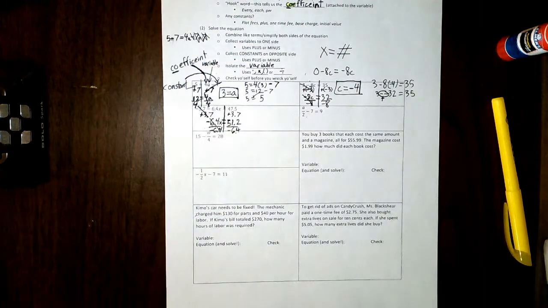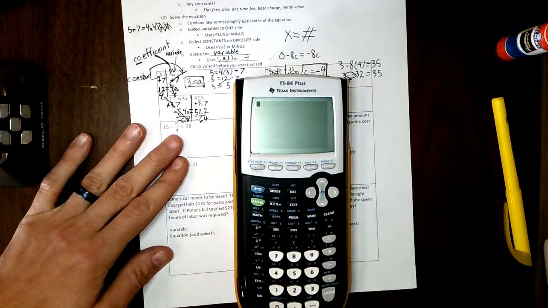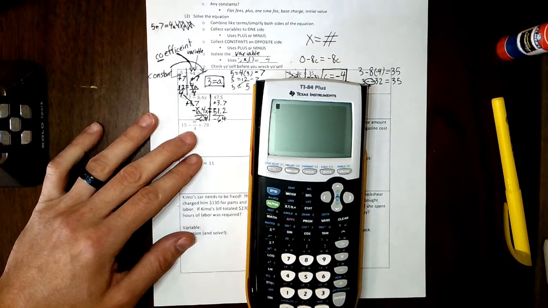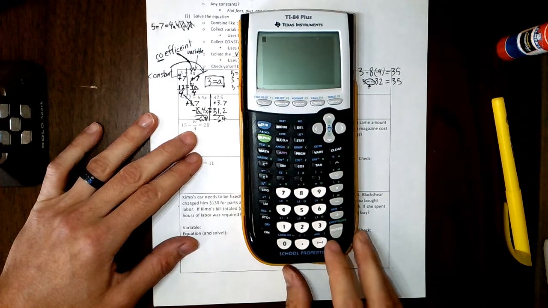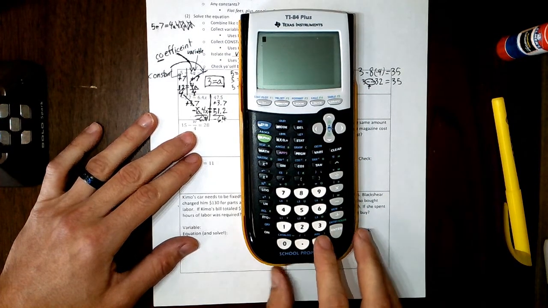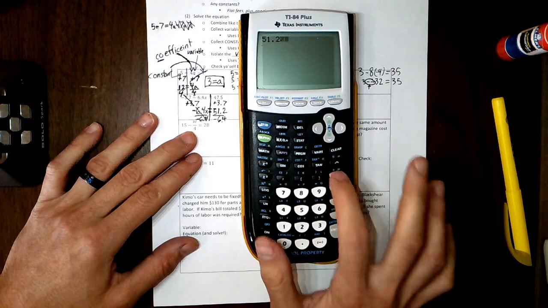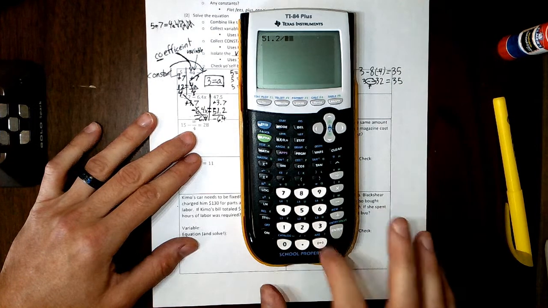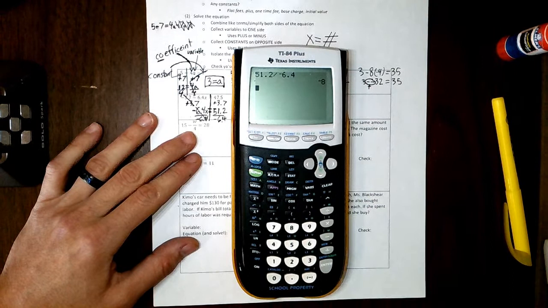I know some of y'all know it, but I want to type this in the calculator just for the sake of the video. The negative symbol is at the bottom of our calculator, right? So 51.2 divided by negative 6.4, negative 8.